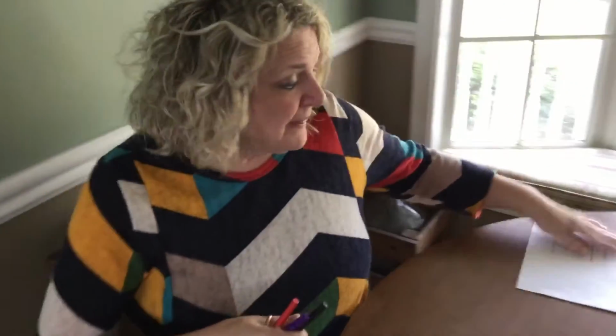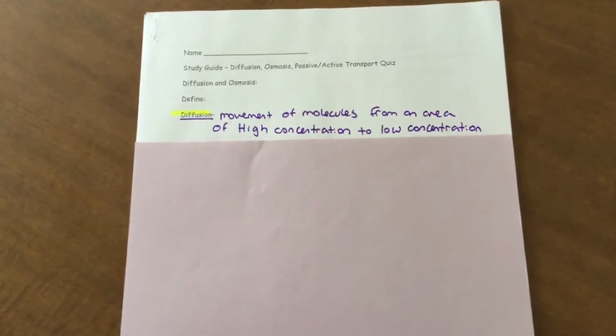Okay, ladies and gentlemen, we're ready to do the review for your test, which will be on Friday: diffusion, osmosis, active and passive transport. So if you get this paper out of your green folder, you should have been working on it all day, and this is the answer key.